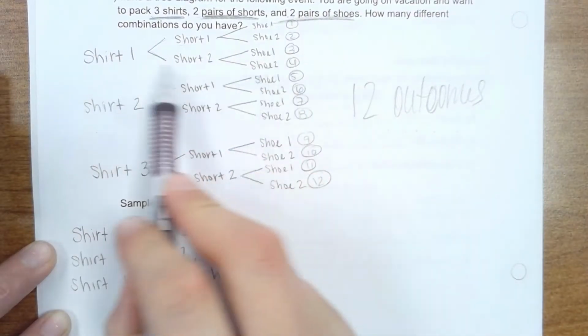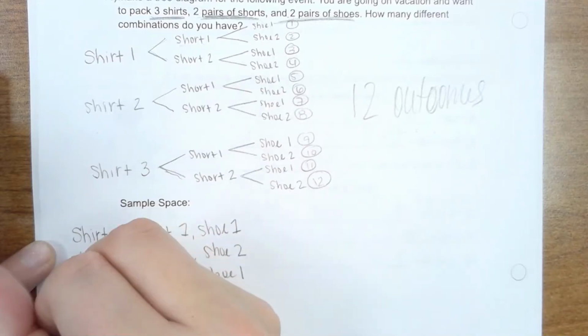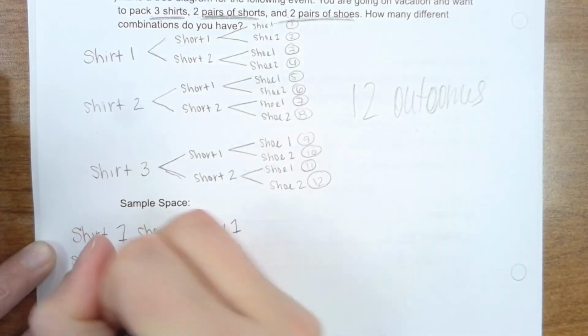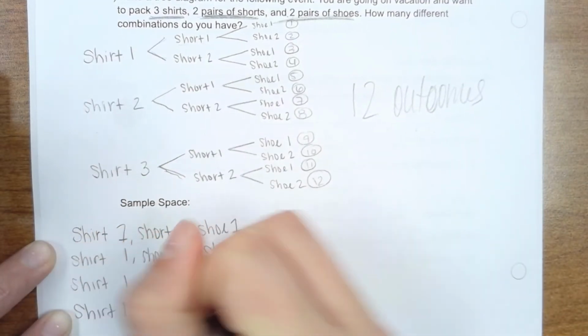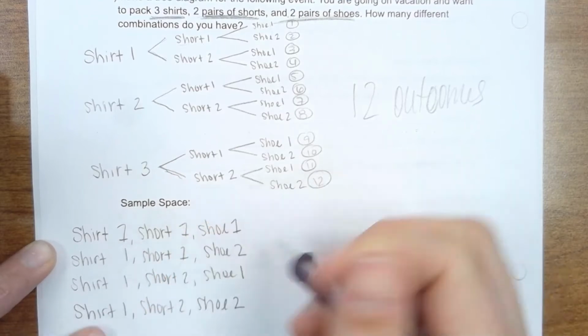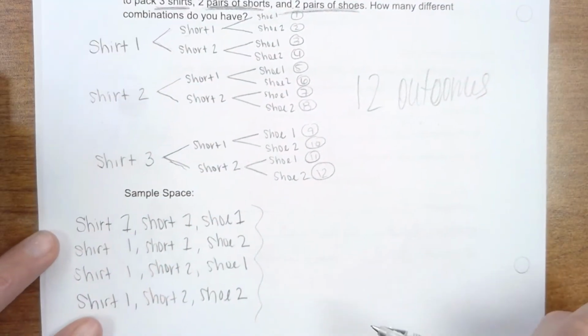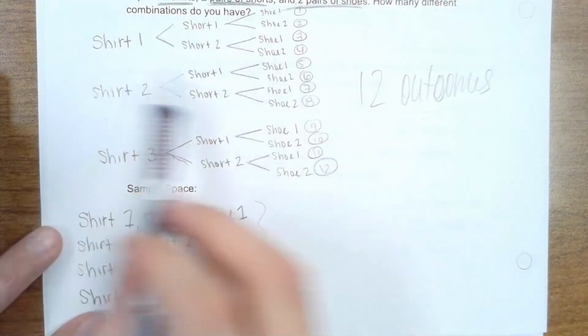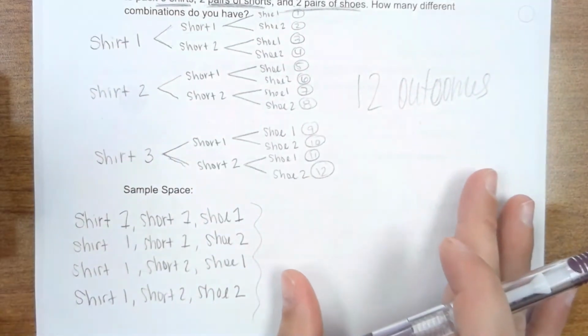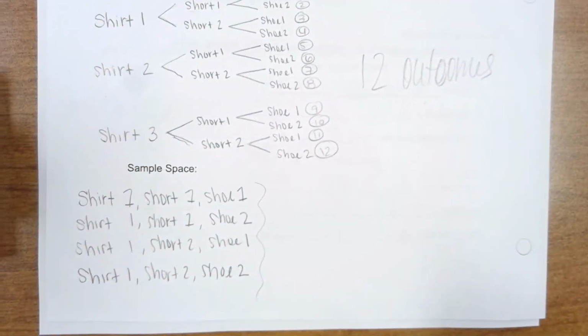And then your 4th option was shirt 1, short 2, shoe 2. And that took care of the first part of the tree. So that was shirt 1. Okay, but let's say you don't pick shirt 1 and you pick shirt 2.